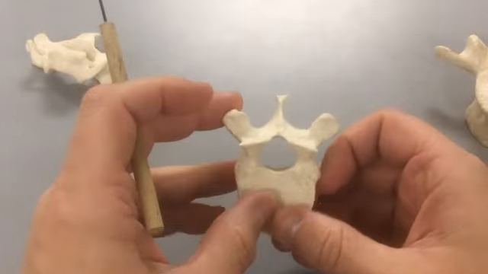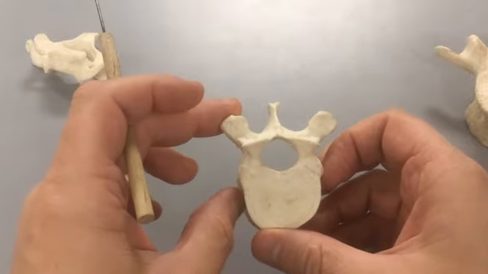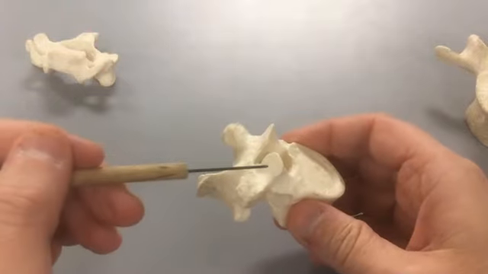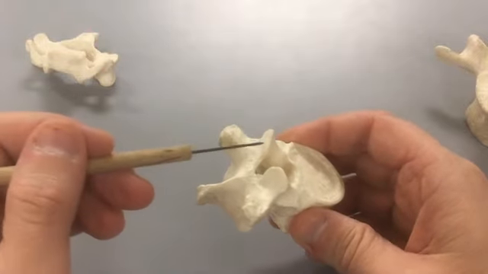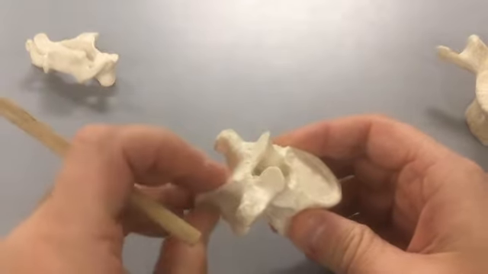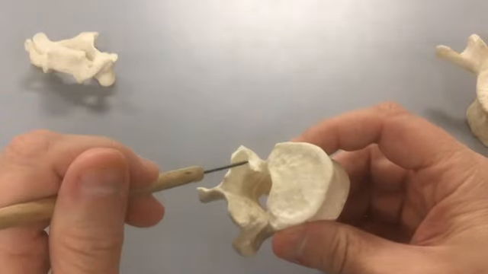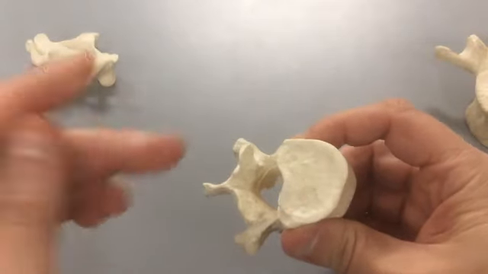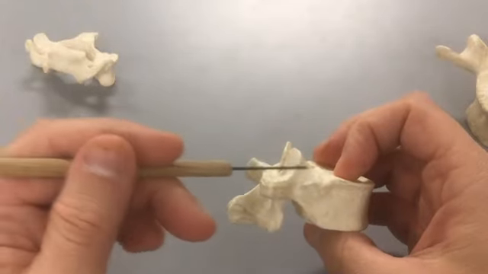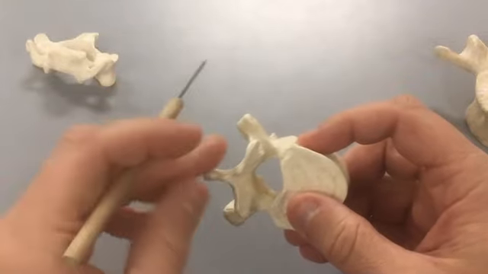Now, there are a couple of other things that I want to show you, which are surfaces that the vertebrae articulate against each other with. Those are the superior articular facets, which are here and here. The superior ones will face posteriorly, and the inferior ones, which are here and here, will face anteriorly. So these are superior, facing towards the back or posteriorly. These are inferior, facing towards the front or anteriorly.